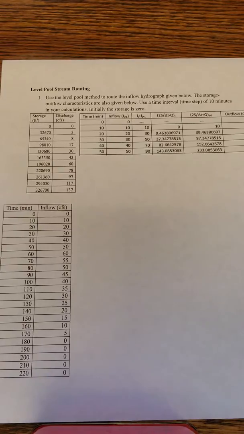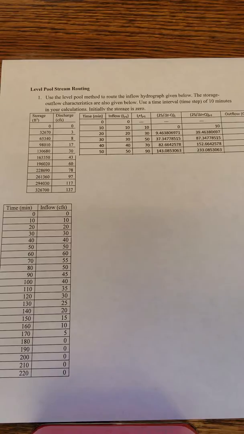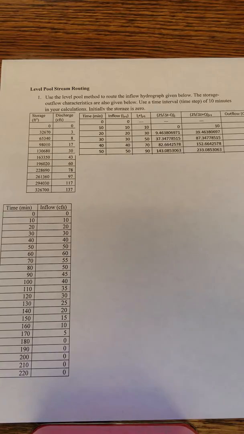Today, I'd like to walk you through solving this problem of level pool routing. I think, first of all, before I do so, messing around is a good thing. You just apply what you've learned in class and mess around, make mistakes, and correct the mistakes is a very valuable thing. So I won't take that away from you.